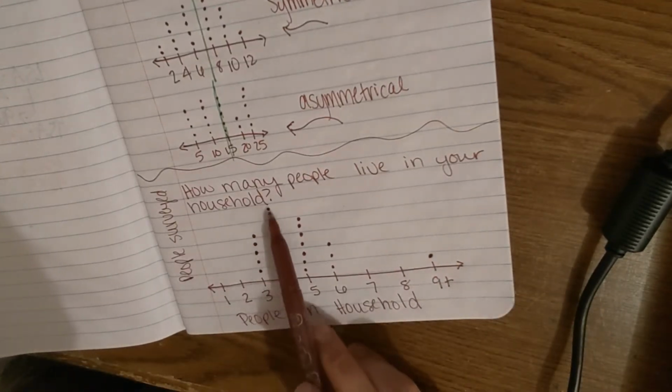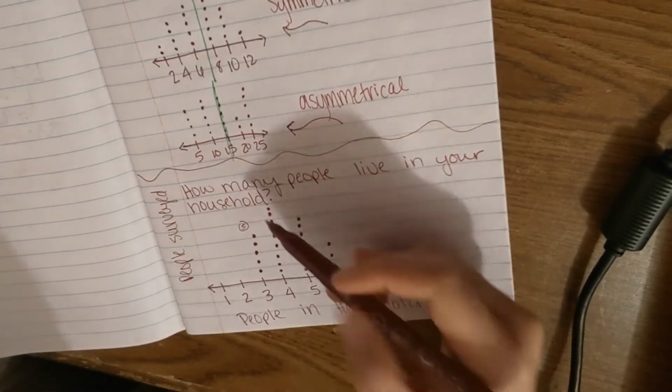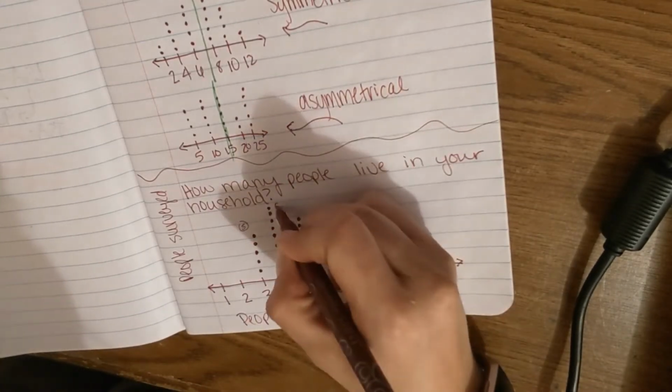So 1, 2, 3. I'm gonna just put a 5 over here. 1, 2, 3, 4, 5. 9 here.